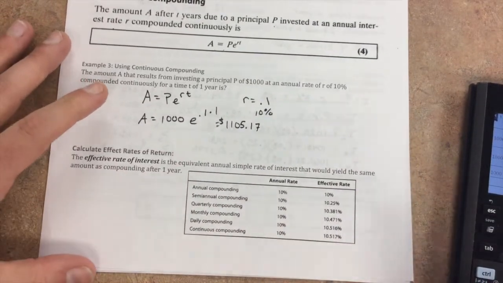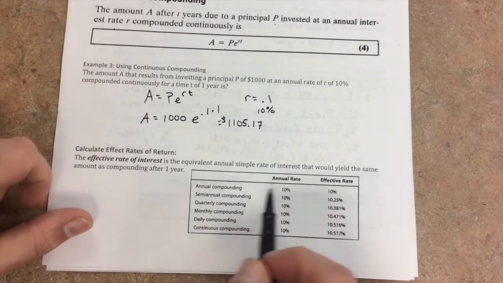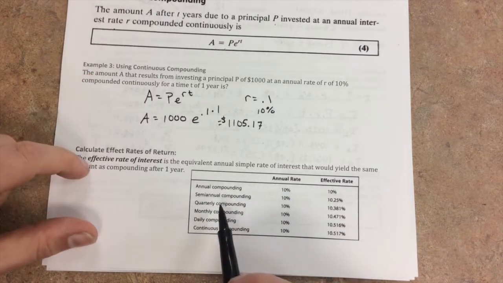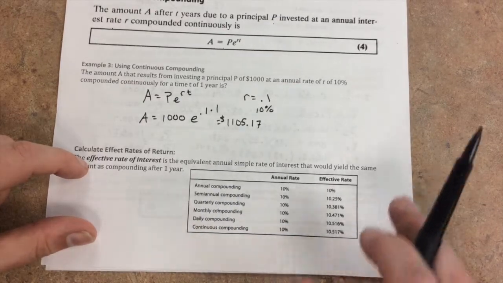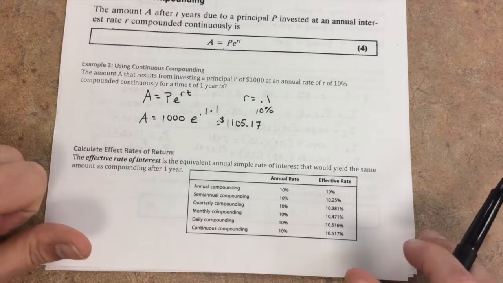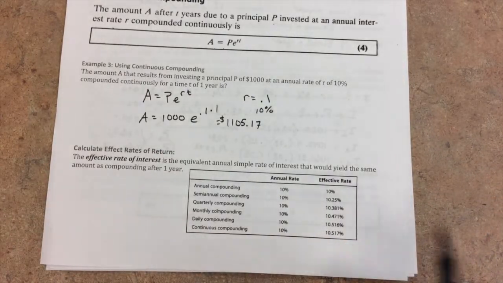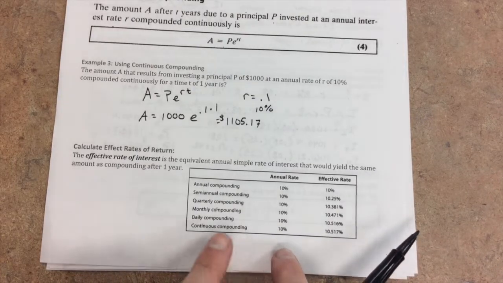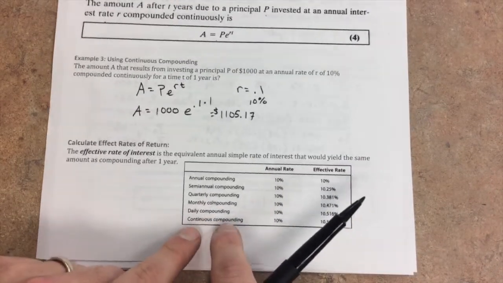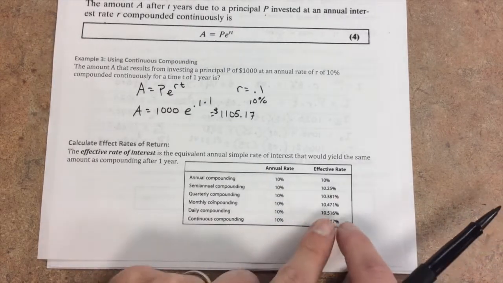So here's what you might see in a chart that takes an annual interest rate, with how many times it's compounded, to the effective simple interest rate. And this is oftentimes what you see on credit card charts or loan charts. They'll say, oh, our interest rates are only 10%, but it's compounded monthly or compounded continuously. So really, when you do the math, it's a lot higher.